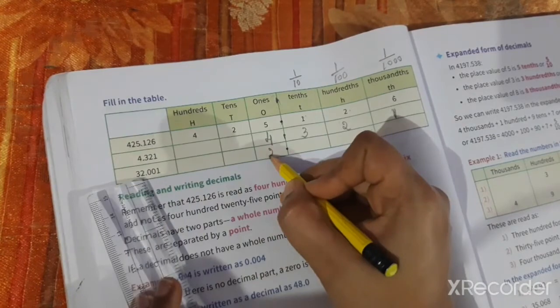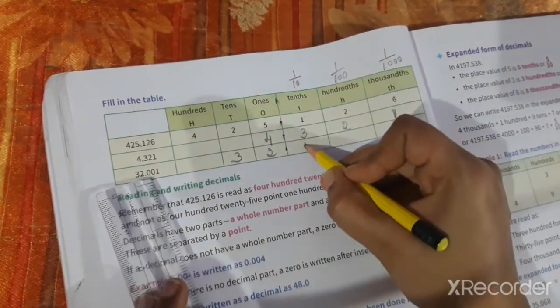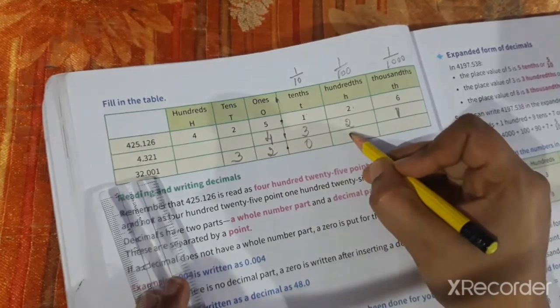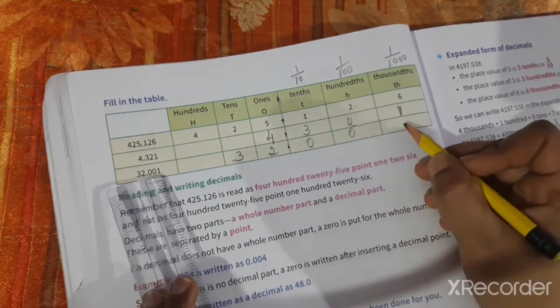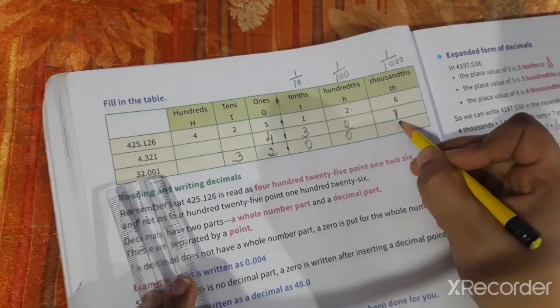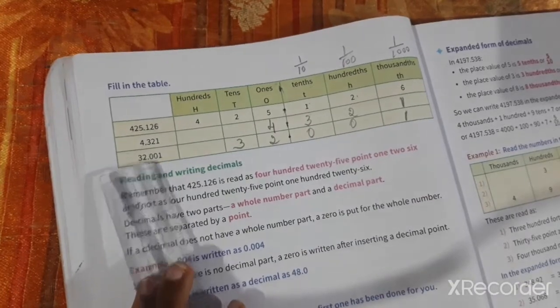Then for 32, 2 is in the ones place, 3 in the tens, and after the decimal point, 0 in the 1 by 10 place, the next 0 in the 1 by 100, that is hundredths, and 1 in thousandths. Thousandths means 1 by thousands.